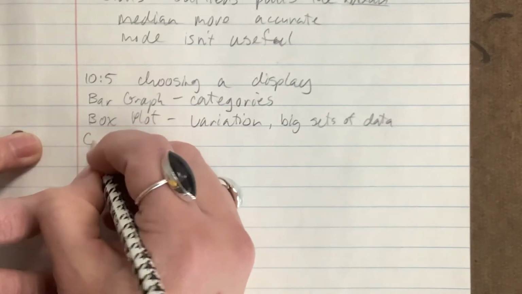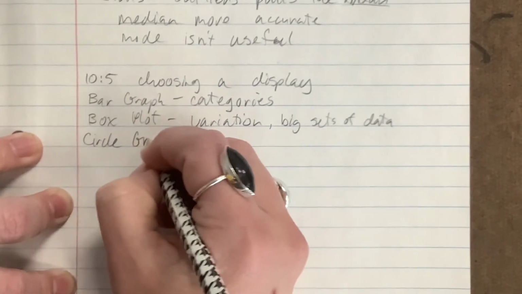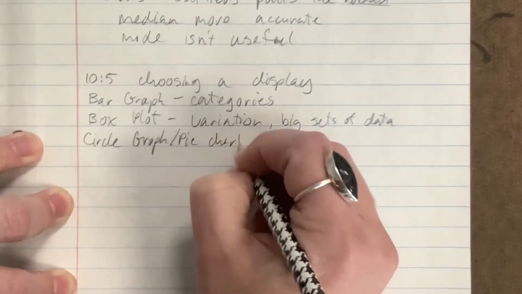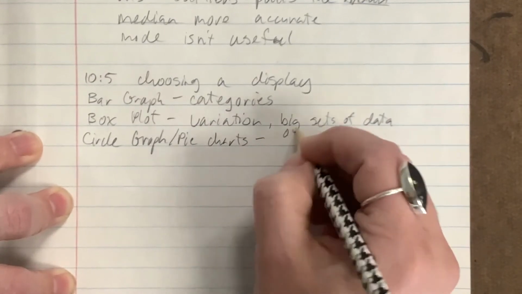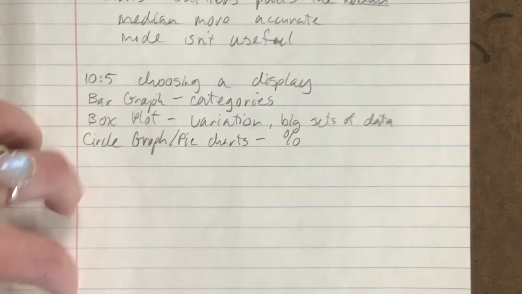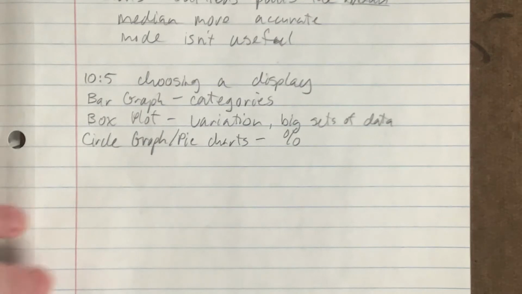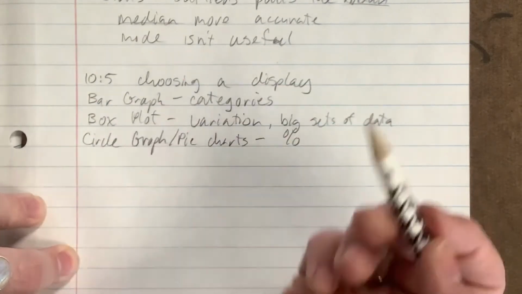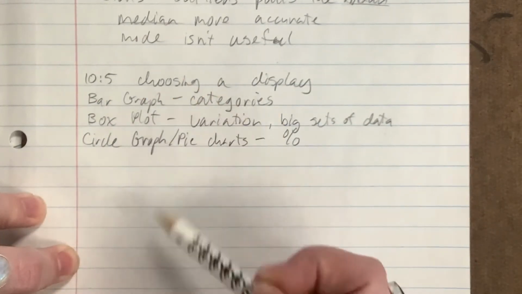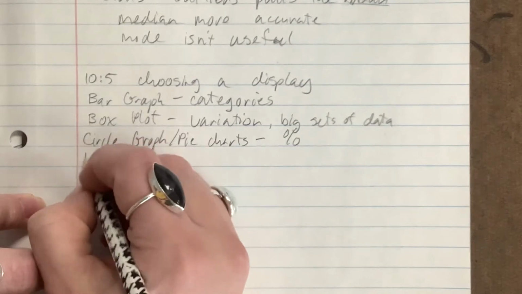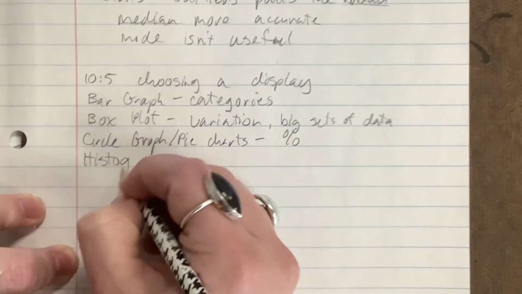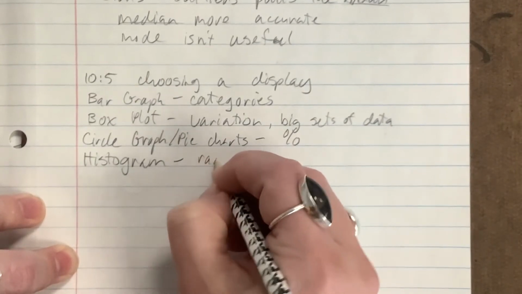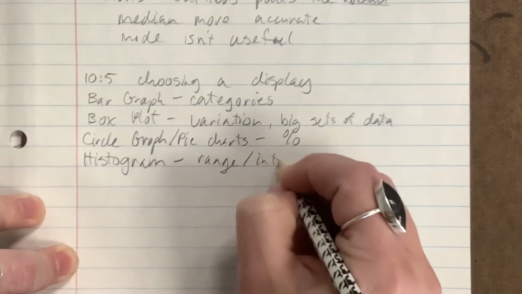Circle graph. I don't know why they decided they wanted to change the name. Everybody else calls these pie charts. Okay, and the key to that one is percents. We're comparing part to the whole, or if they use the word percent. Okay, double bar graph just means there's 2 bars for each category. Histogram. Okay, histogram, keyword for that is range or interval.